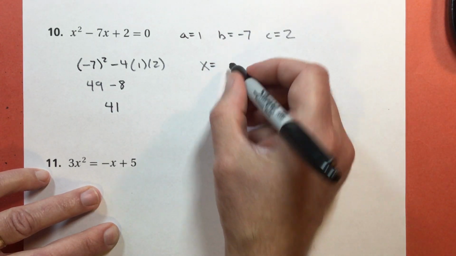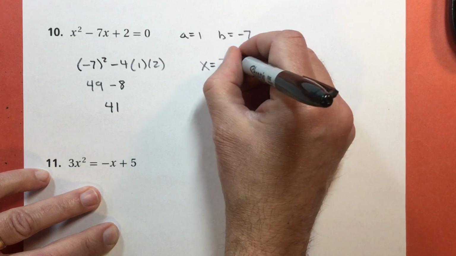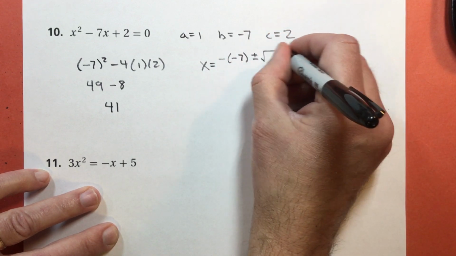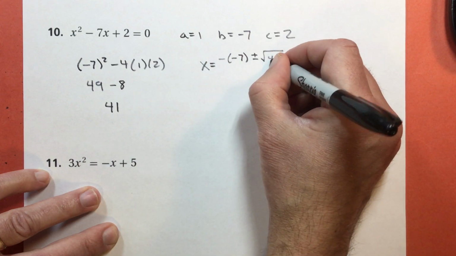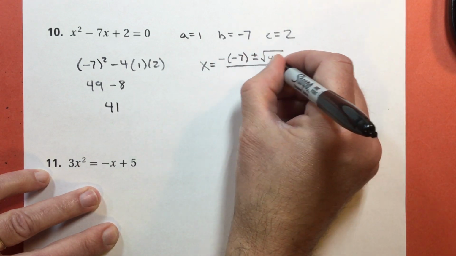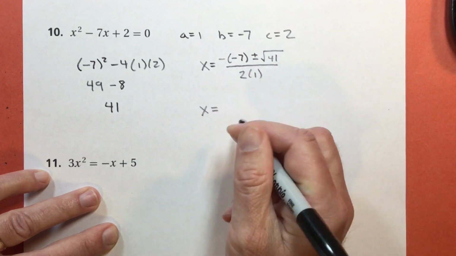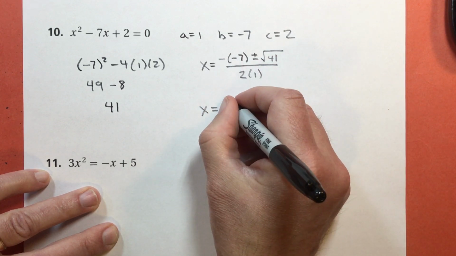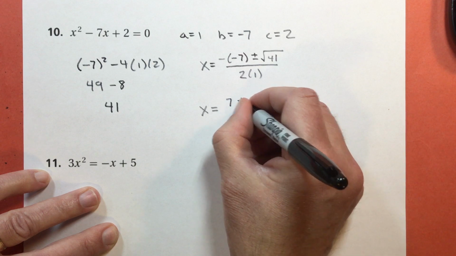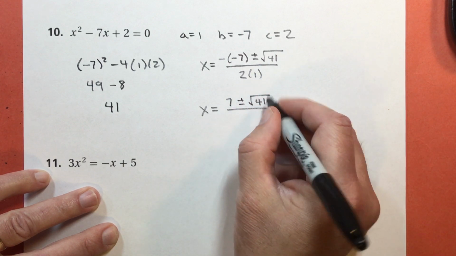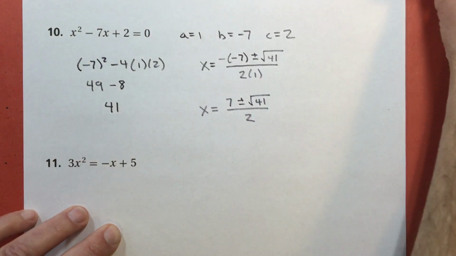Quadratic formula. I find the opposite of negative 7. Then I add plus or minus the square root of this number, 41. And I divide by 2 times 1. The opposite of negative 7 is positive 7. The square root of 41 I'm going to do on my calculator. 2 times 1 is 2.